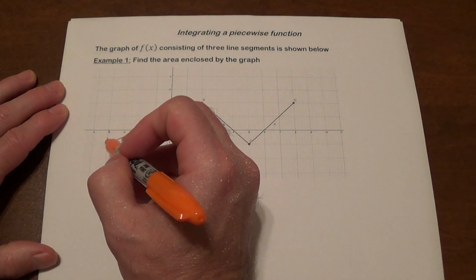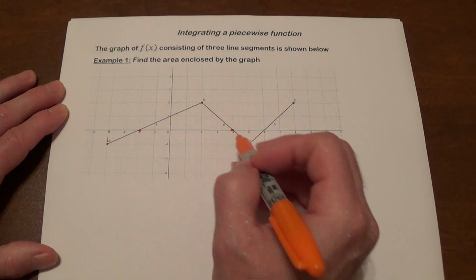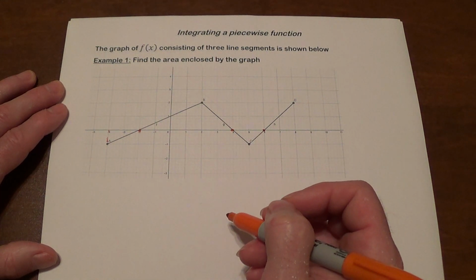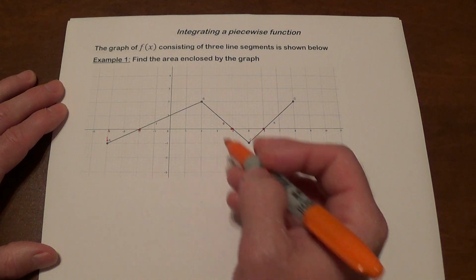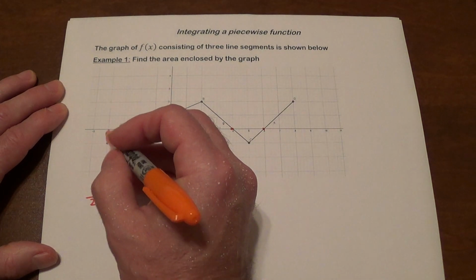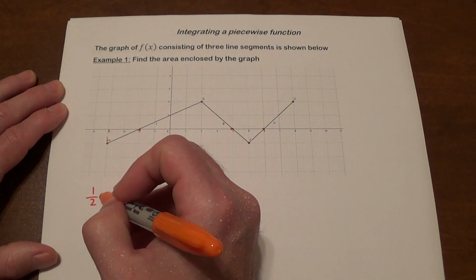You can clearly see there's a triangle here, there's another triangle here, and there's another triangle here and another triangle here. So what essentially we're going to do, we're going to find the area of each one of these triangles and we're going to add them together to find the area, right? So for the first triangle here, it's 1/2 base times height, so the base is 2, the height is 1.